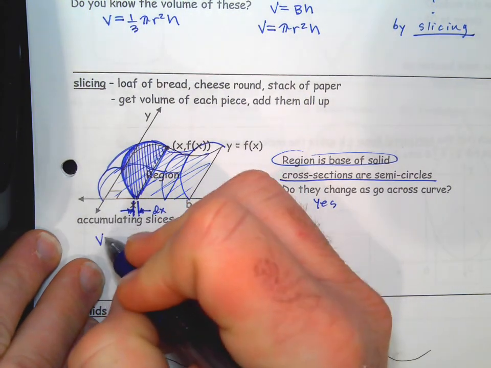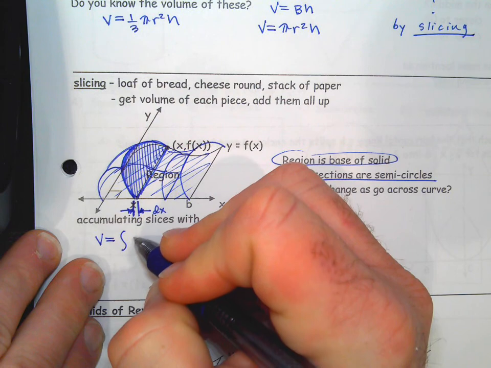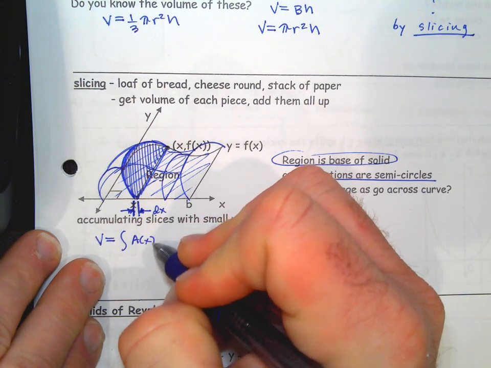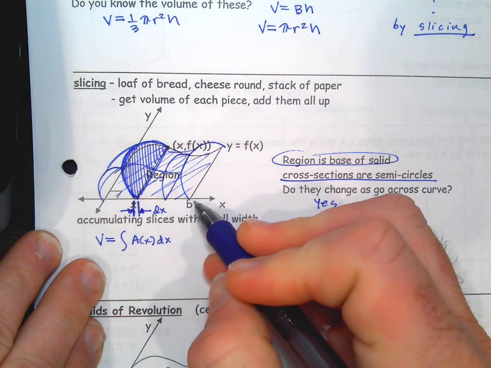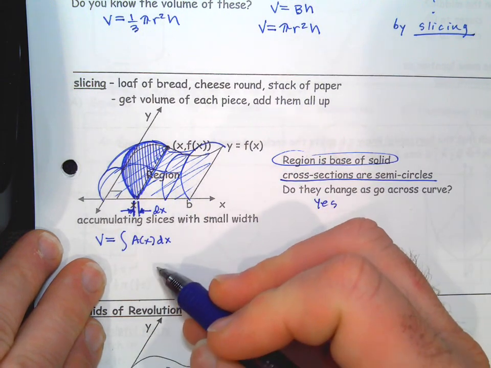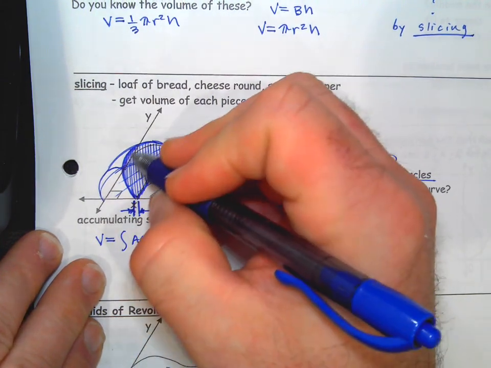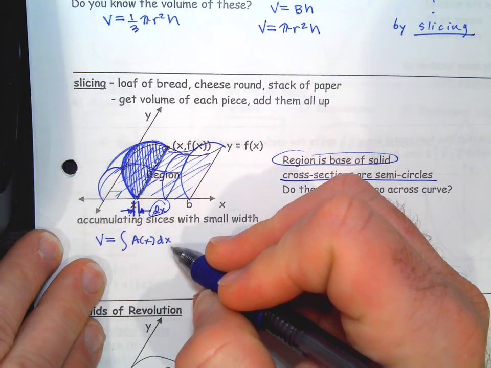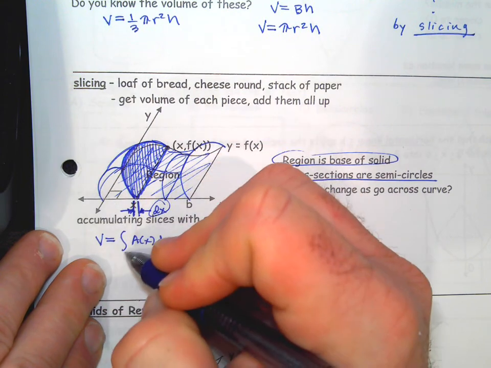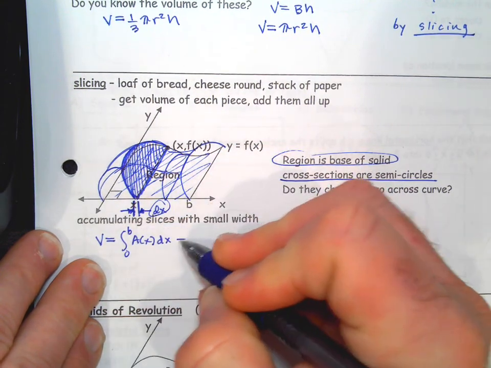So the volume would be some cross-section area that I might generically just call A as a function of x. As you go along x, the area changes. The area of this times the thickness gives you the volume, right? And we would go from 0 to b in this problem.